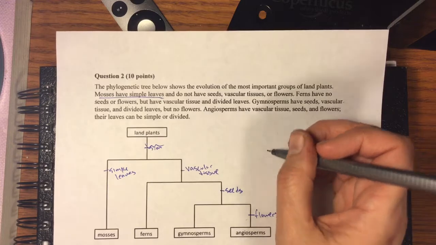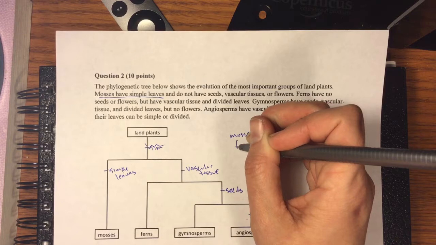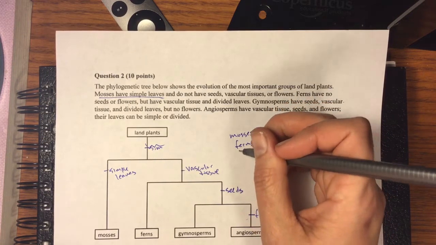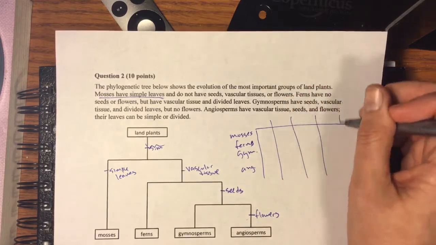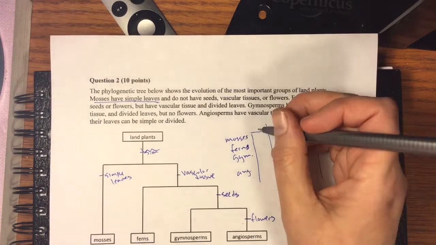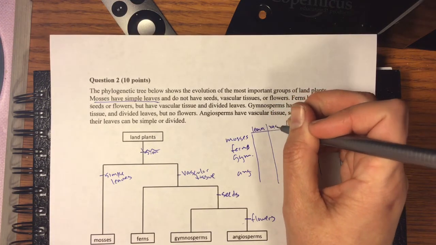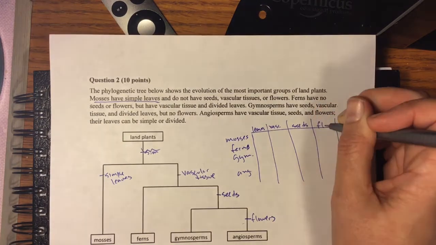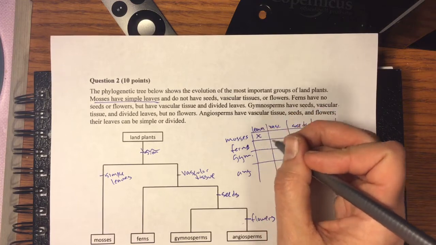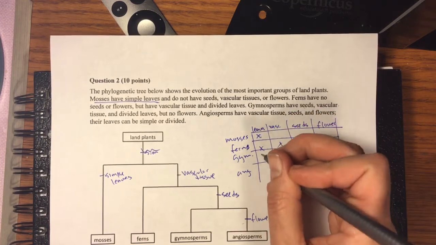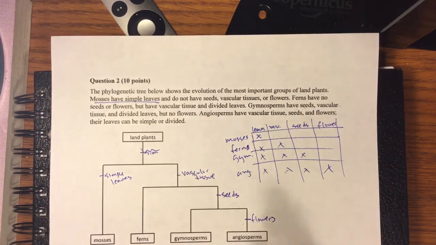Tissue. So some people I saw were really good, and they made this little chart where they said mosses, ferns, gymnosperms, and angiosperms. Okay, and then they went and they were like, well, who has what? Let me organize this so I can figure this out. So they said, okay, leaves, vascular tissue, seeds, and flowers. And then by doing that, they saw that you could organize this nicely. Mosses have leaves. They don't have anything else. Ferns have leaves and vascular tissue. Gymnosperms have those. Angiosperms have all of these. And that's how they made this chart. And it was beautiful and fabulous.